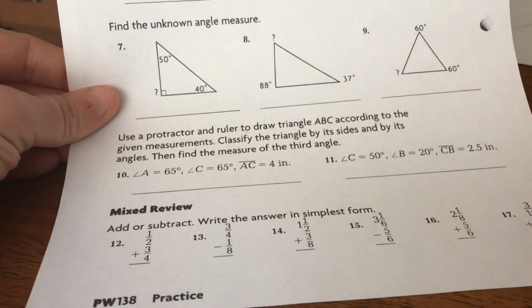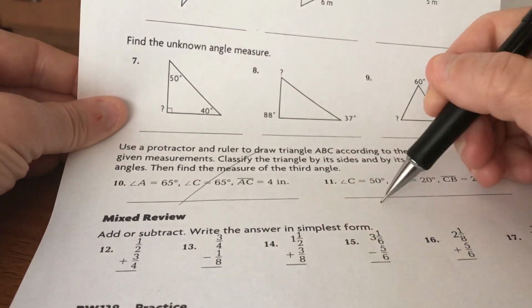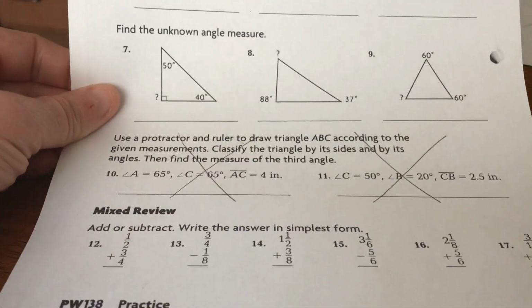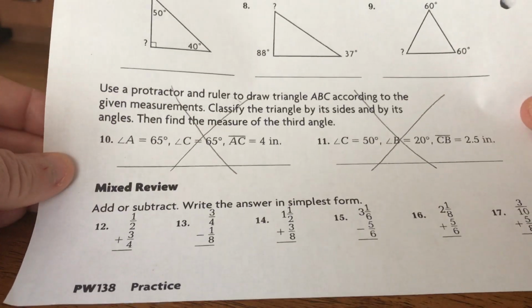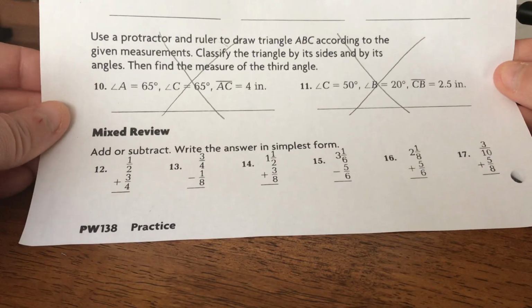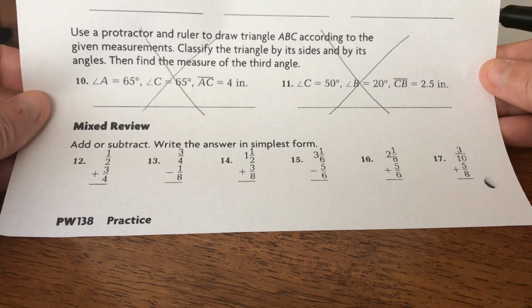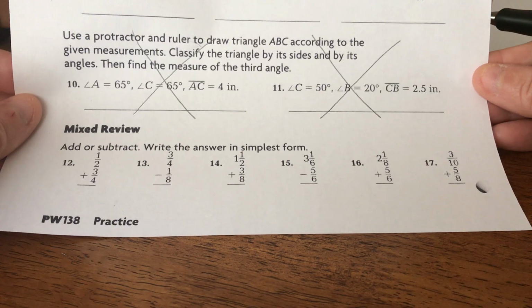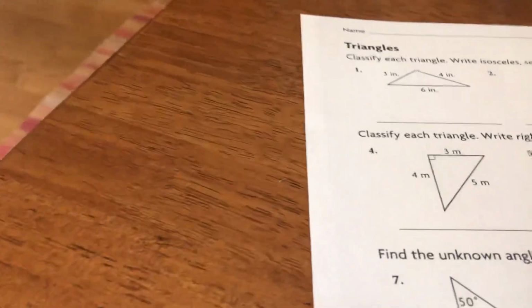Now down here it's asking you to use a protractor and ruler and draw these out. I'm going to ask you to cross those out because I know some of you have that very expensive makeshift paper one, and that's very difficult to do with a paper protractor. So when we get back to school we might revisit that, okay? But wait, what is this mixed review? Oh, adding or subtracting fractions and mixed numbers. That sounds good. So I'm going to ask you to do that just to refresh your memory, because we did do that. So on this assignment here, I'm asking you to do the whole enchilada.